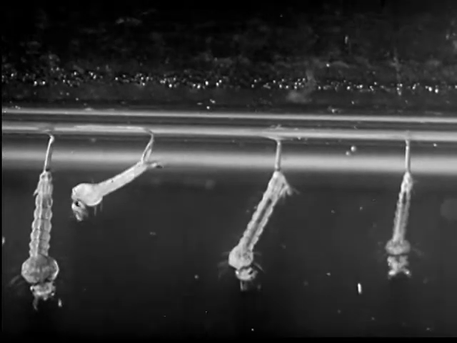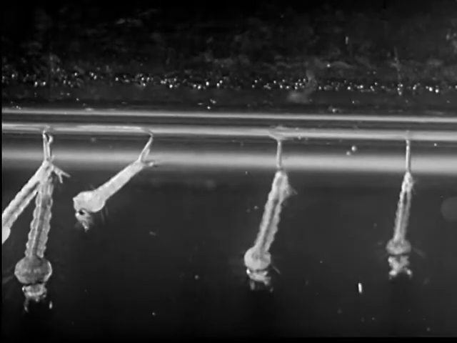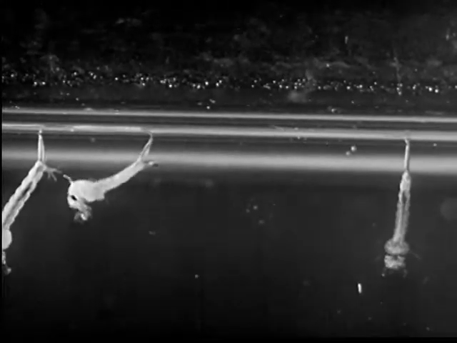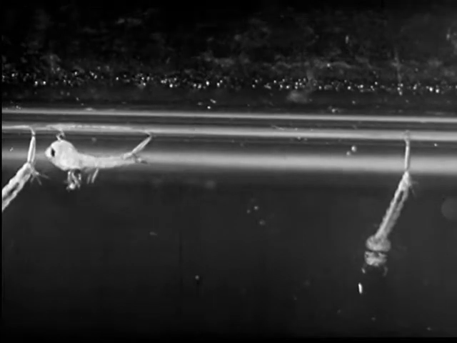If the larva escapes its enemies during the week or 2 of its larval stage, it begins its 4th molt. It breaks out of its last larval skin and enters the pupal stage.